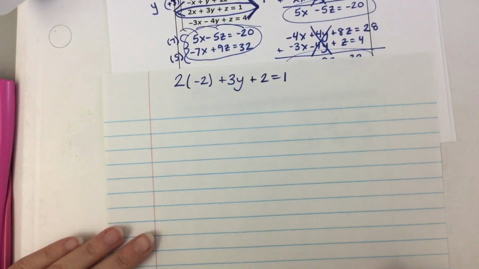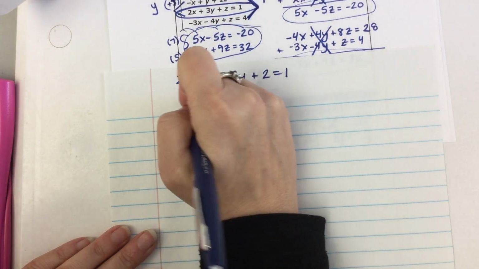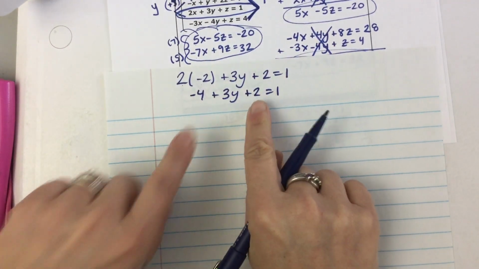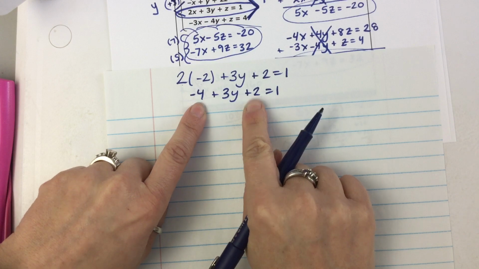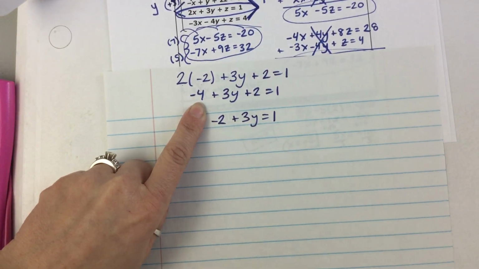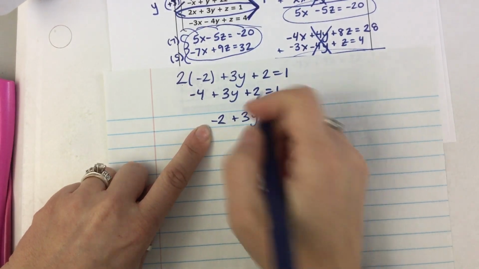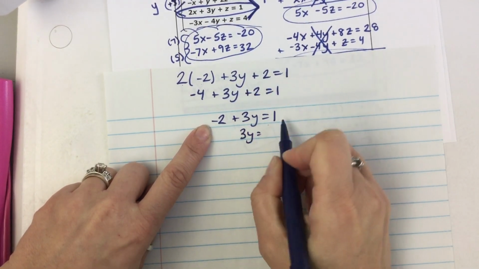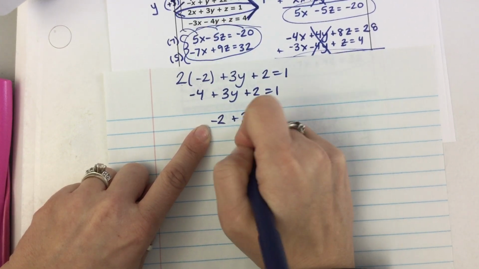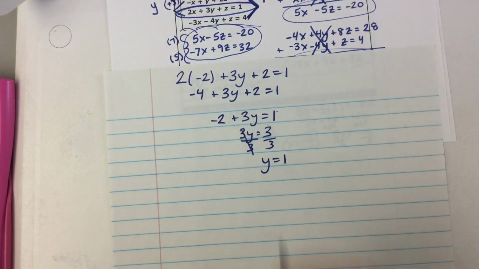Okay, so I go ahead and calculate. Positive 2 times negative 2 is negative 4. Plus 3y plus 2 equals 1. If I combine those two, negative 4 plus 2 is negative 2. Plus 3y equals 1. If I add the 2 over, 1 plus 2 is 3. Go ahead and divide both sides by 3 and y equals 1.